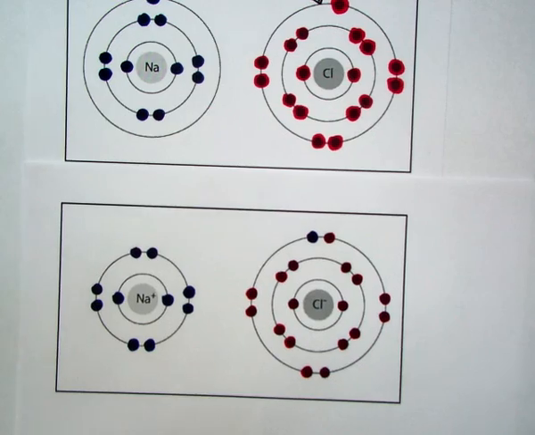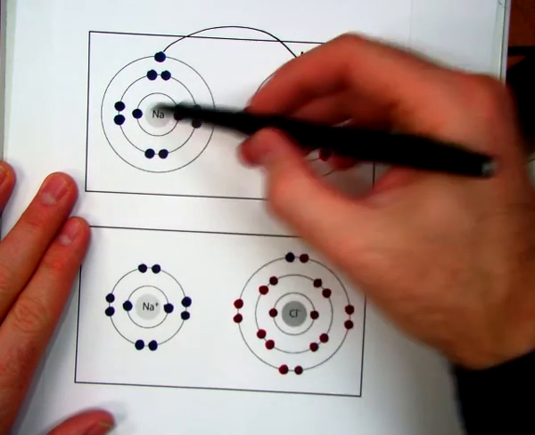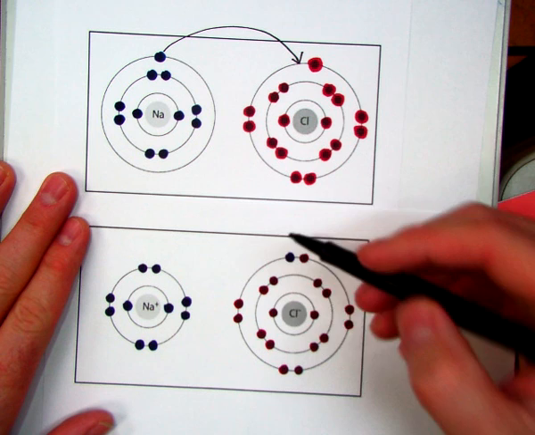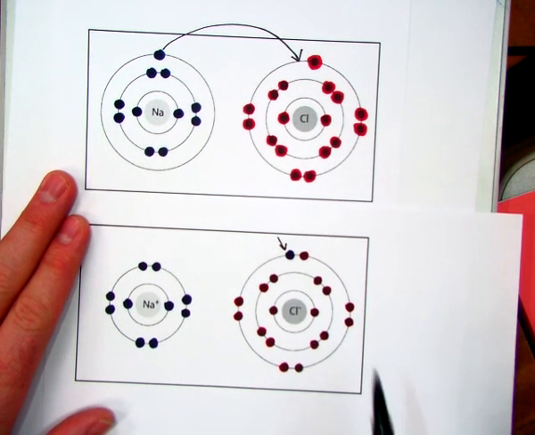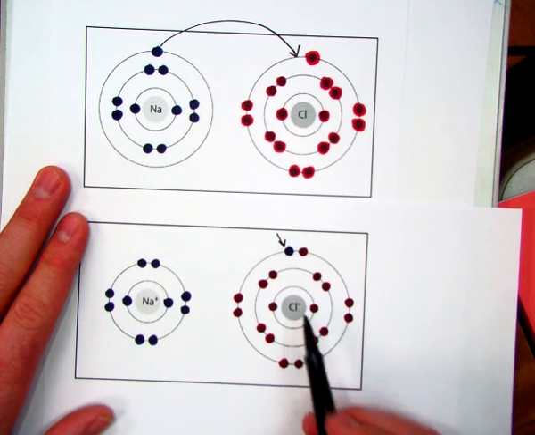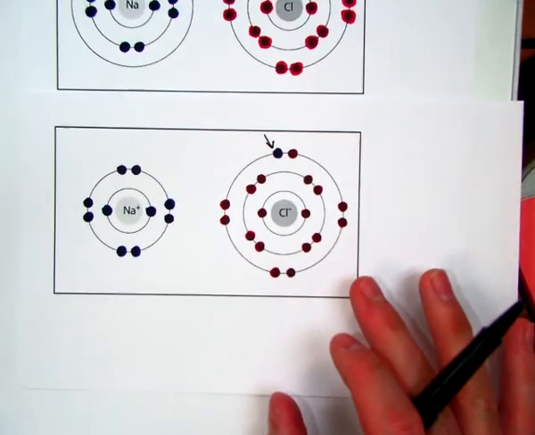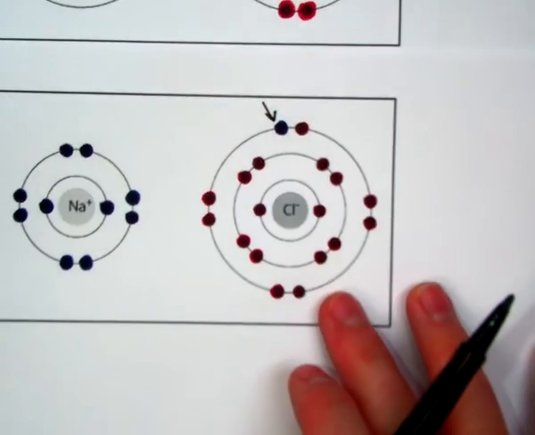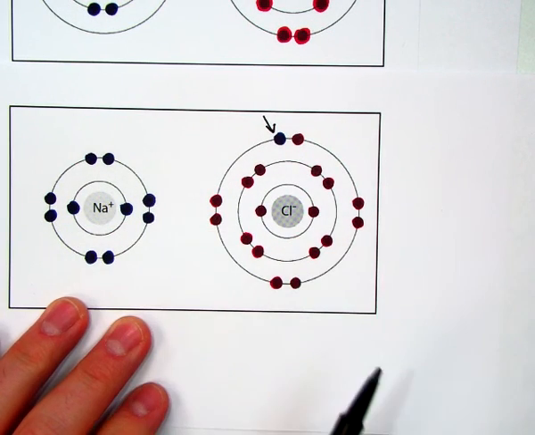So what we see is that this is our before picture and this is our after picture. So this right here is the electron that was donated. And what you're going to notice now is that Na has a plus symbol written in here, Na plus, and Cl has a Cl minus. Okay, so let's just focus on this picture now and try to understand exactly why this is a full positive and this is a full negative.